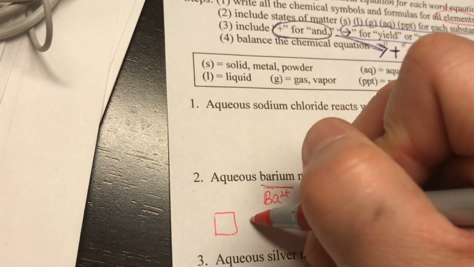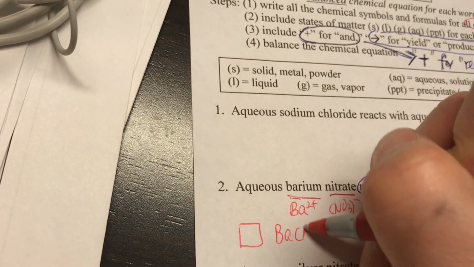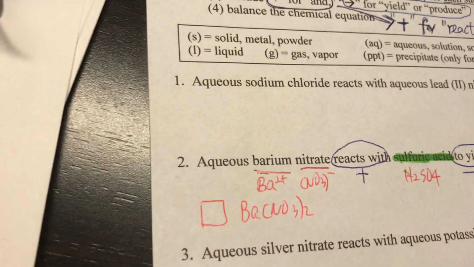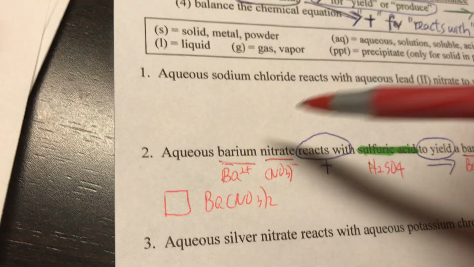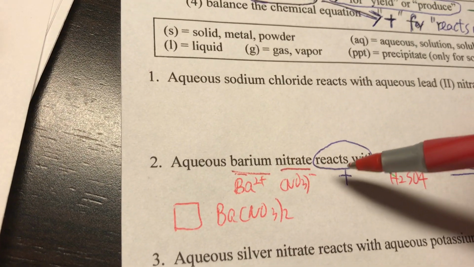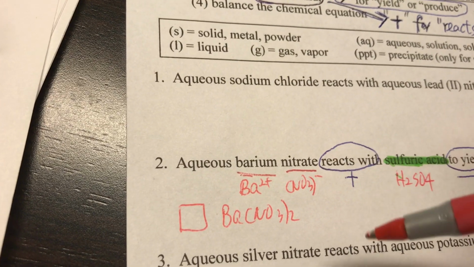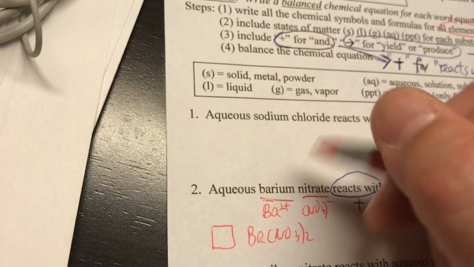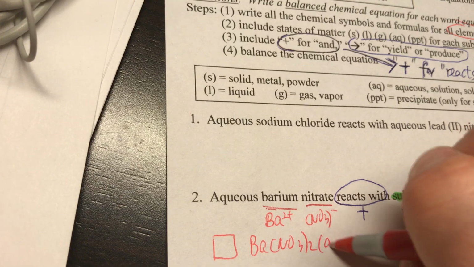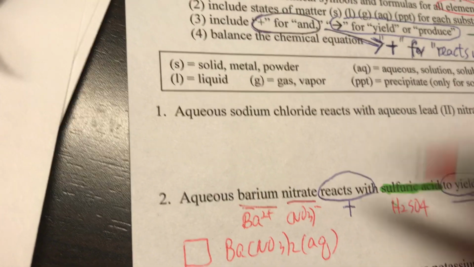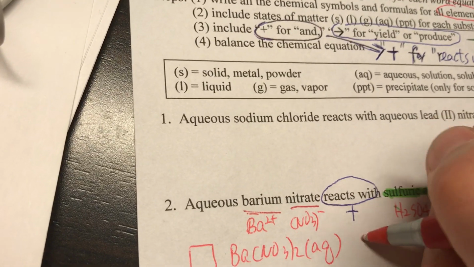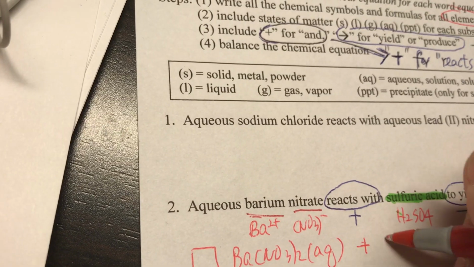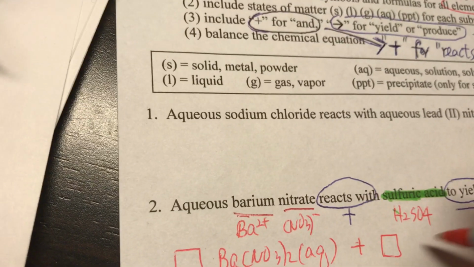After you cross over, I got Ba2+, NO3 minus. Okay, I'm not going to repeat that, but this is a crossover. Ba2+ and NO3 minus, 2 and 1 crossover, and it is aqueous. Right, it's aqueous, so AQ. Next is the plus sign. Right, the plus here, and then the coefficient box.